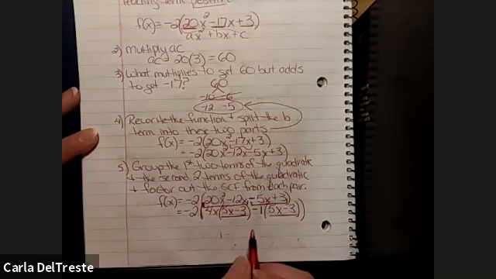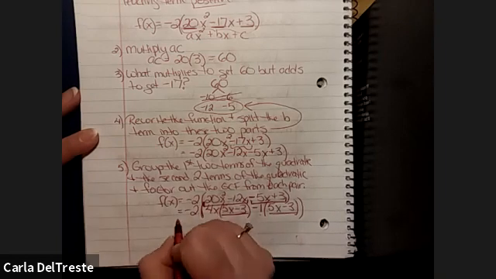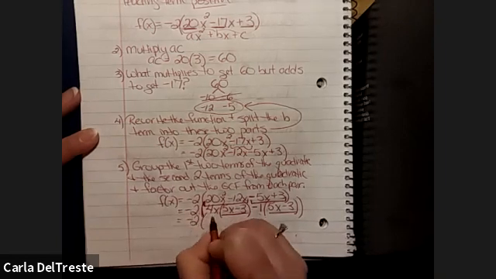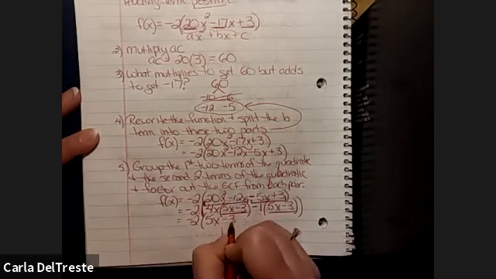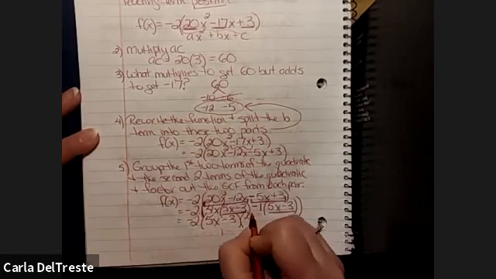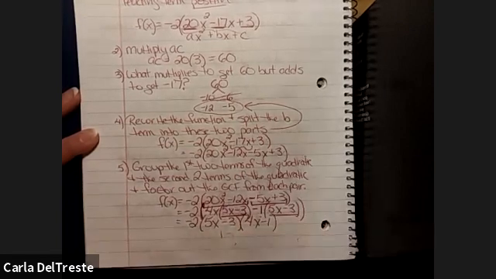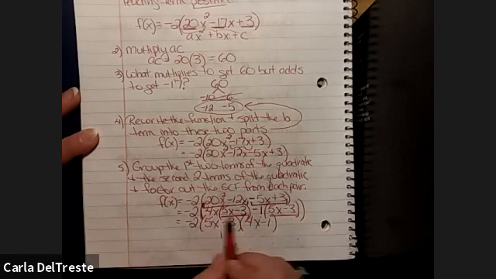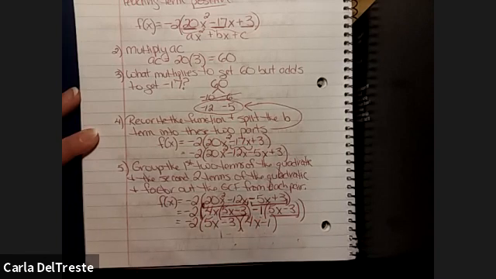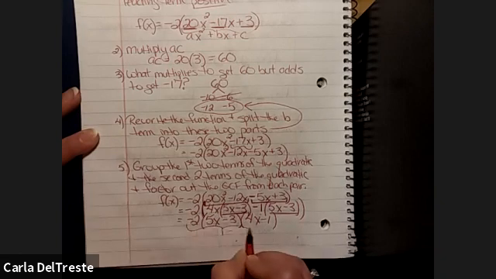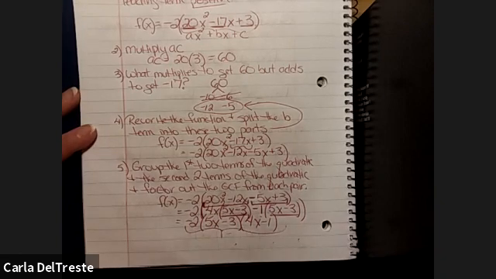So now I factor that expression out of both of them, and I get 5x minus 3 times 4x minus 1, because that's what would be left when I pull out the 5x minus 3. And this would be our fully factored function.